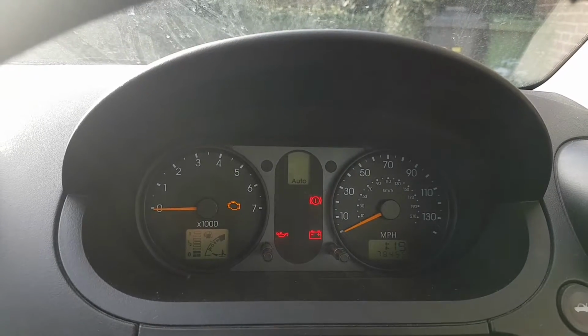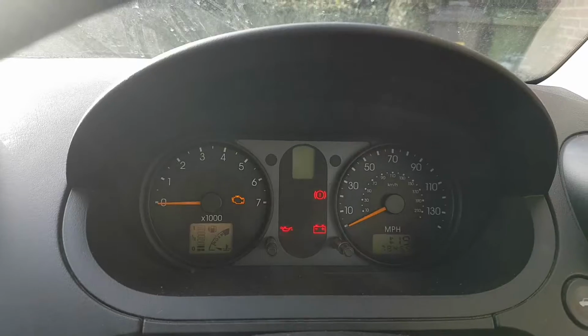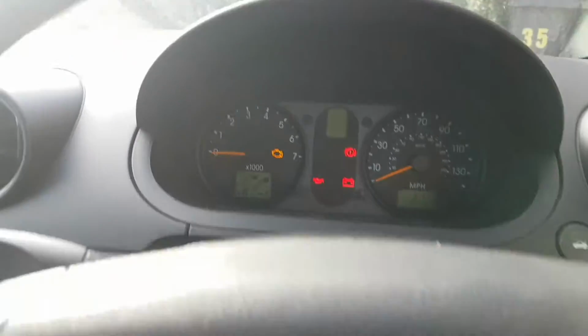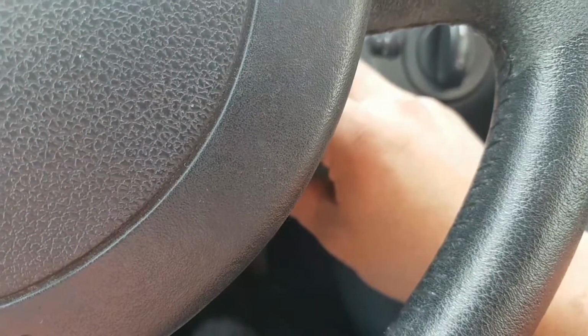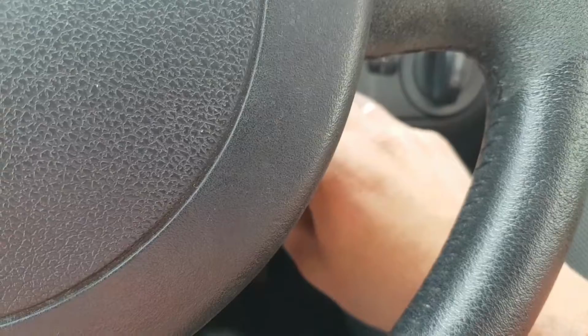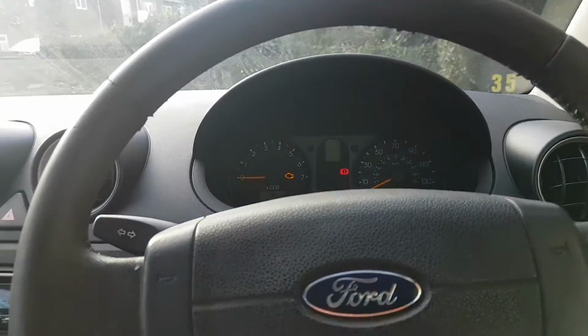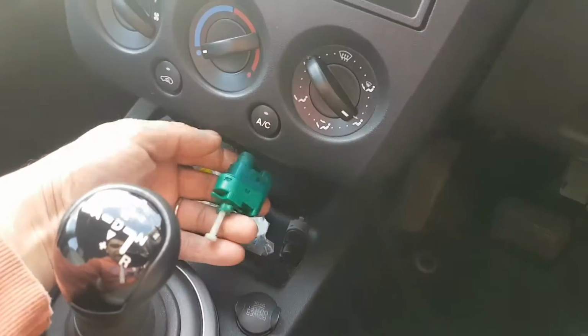When I go to auto, it says auto underneath. But as you can see, it's not engaging any gears. And when you turn the key, nothing happens.